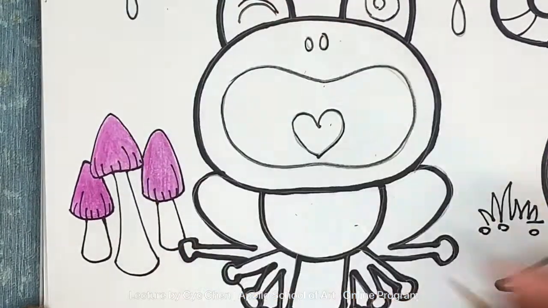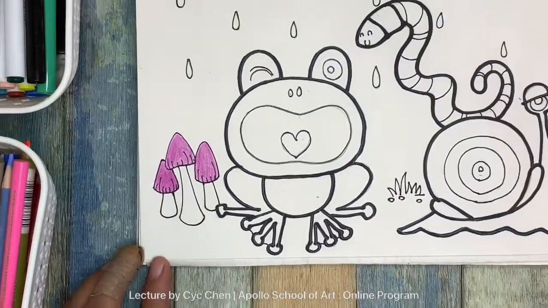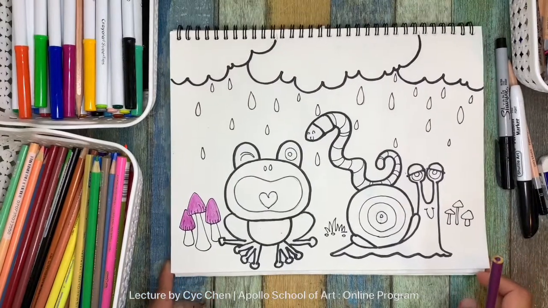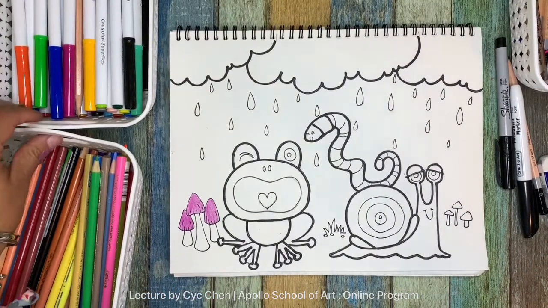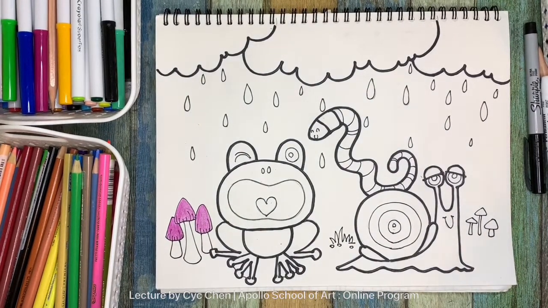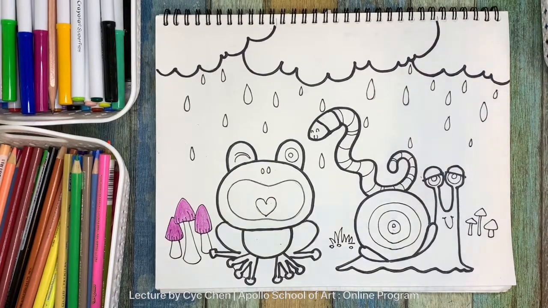Okay, so now is your time to start to do your coloring. Okay, again, you can use any colors you want. Alright, don't limit yourself. Choose the color you really, really like and you feel good about, then just use it. Okay?